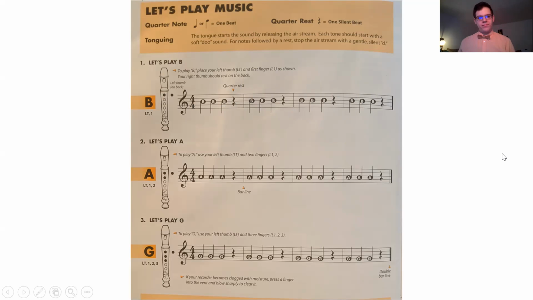This is number 1. I would use this time to just listen to it so you know what it's supposed to sound like. So this is number 1. 1, 2, ready.